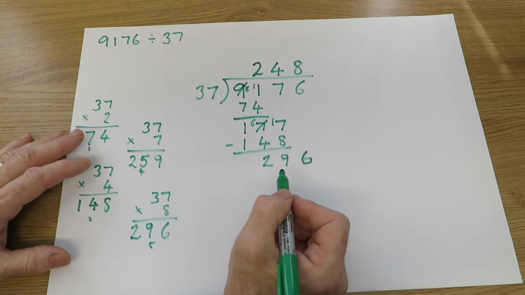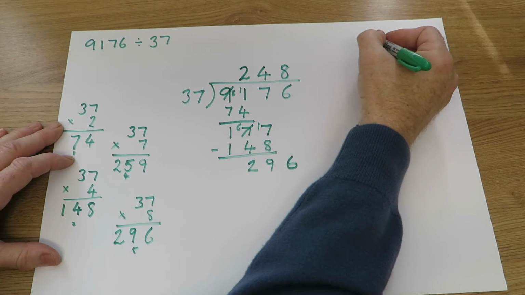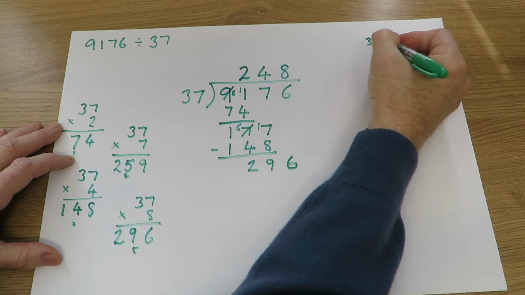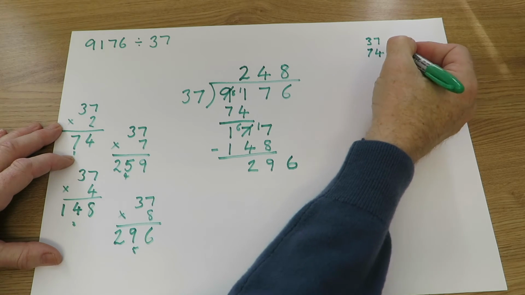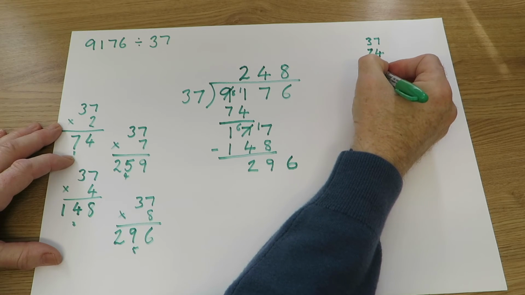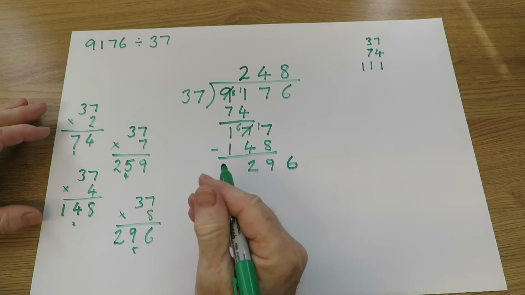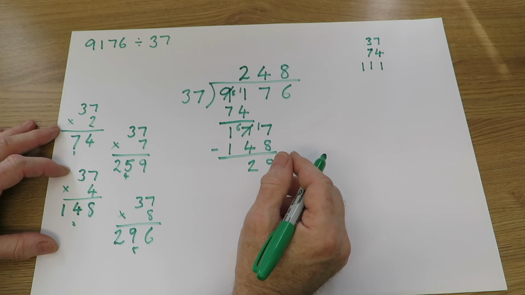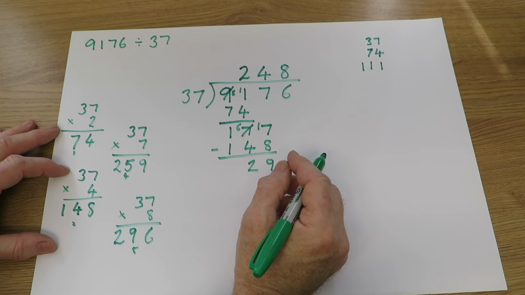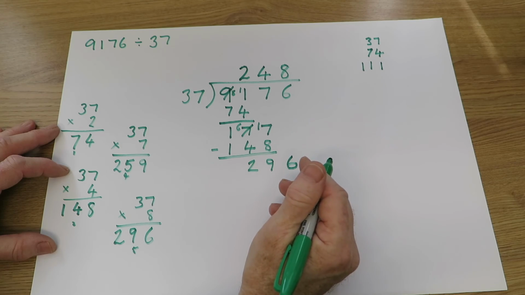These are jottings. Some people prefer to actually write out the 37 times table. So 1 times 37, 2 37s are 74, 3 37s 111, and so on. I personally prefer the jottings system. The children need to practice. Confidence in knowing how to find the answers is the key to mathematical success.